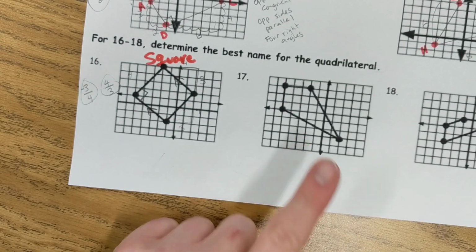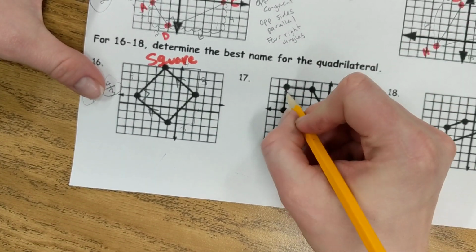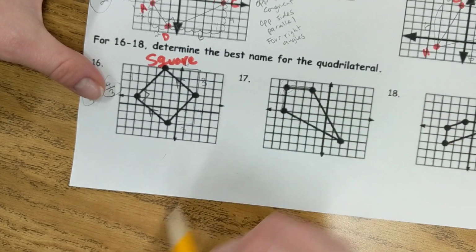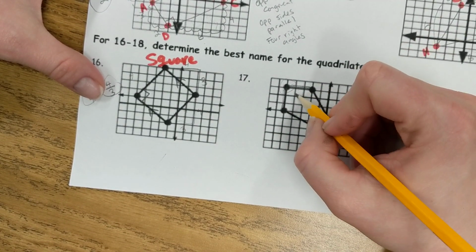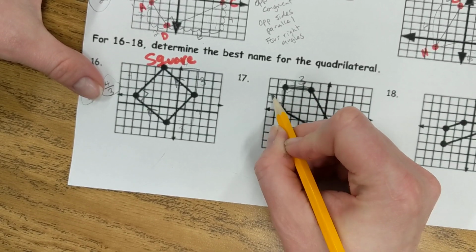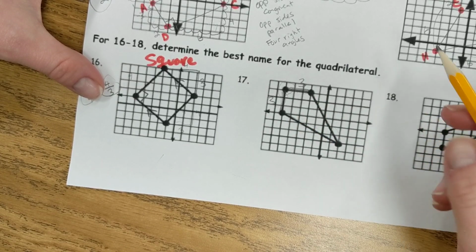This one we think is a kite. For a kite, this side, this leg, should be equal to this side. They share a vertex angle. So I can count these. This is 1, 2, 3, and this is 1, 2, 3. So those are equal. Then we would want to check to see if these two are also equal.